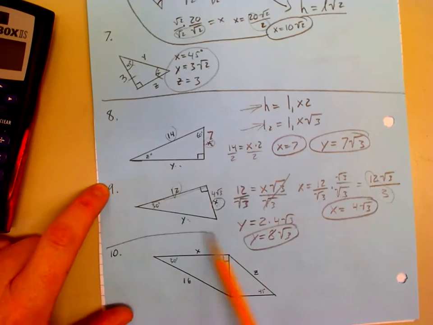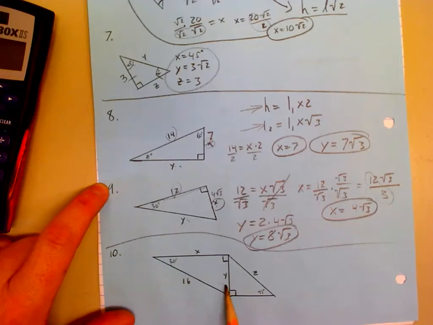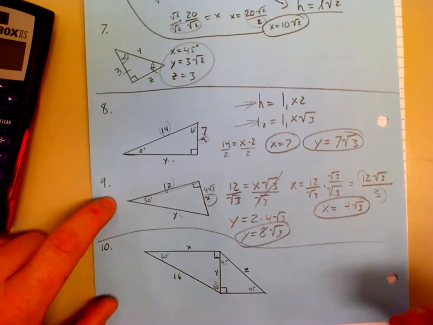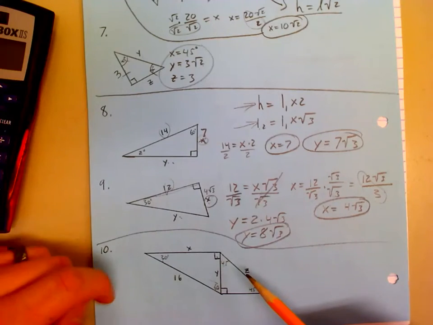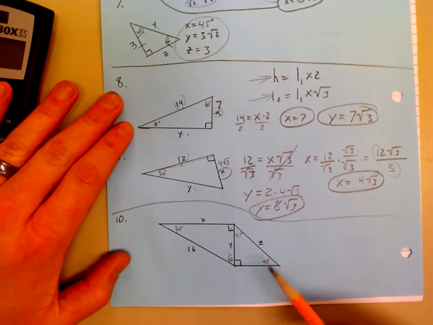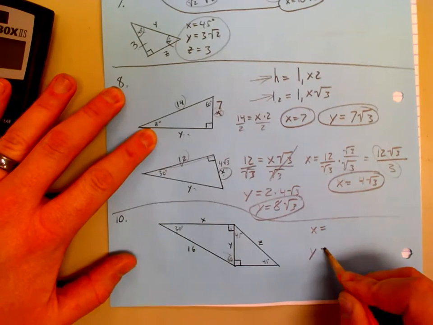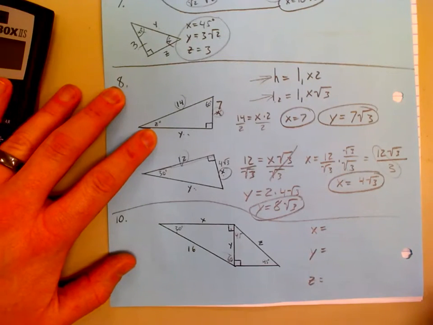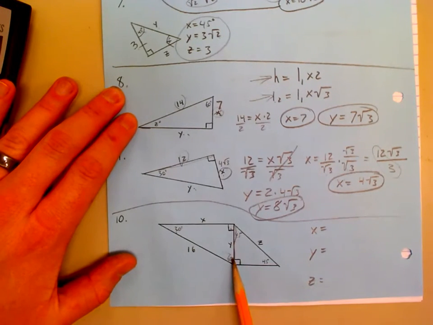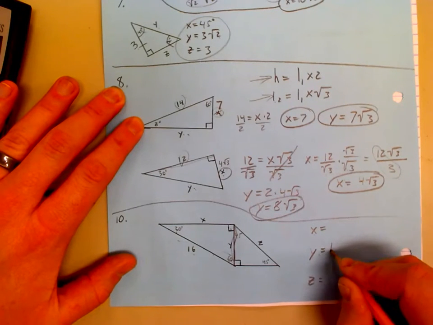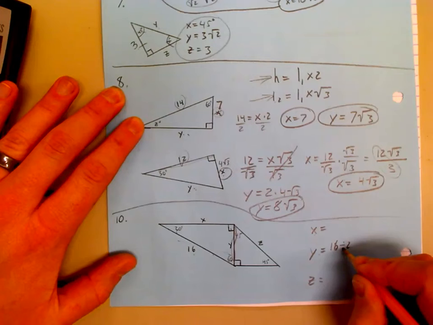Alright, last one, trickiest one. I'm looking at both a 30, 60, 90 and a 45, 45, 90 triangle. So if we look at it that way, that there's two different triangles here, we've just got to go step by step, and it's not as hard as it seems. So I want to know what x equals, what y equals, and what z equals. So in a 30, 60, 90, the shorter leg equals half the hypotenuse. The hypotenuse is 16. So the shorter leg, which is y, equals 16 divided by 2. So that's 8.